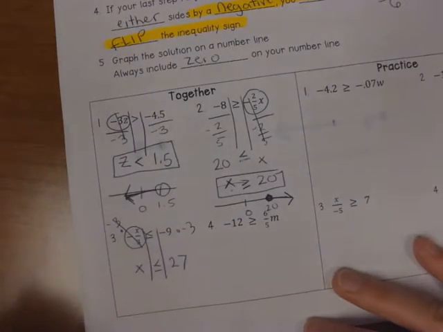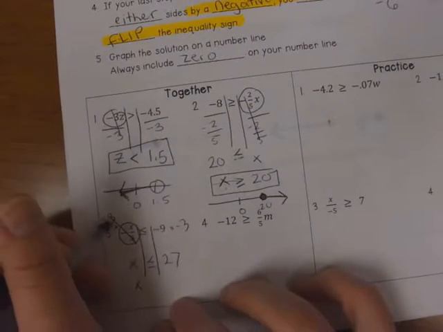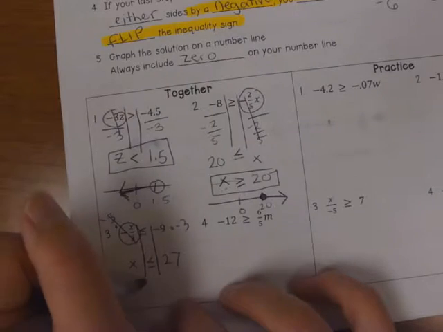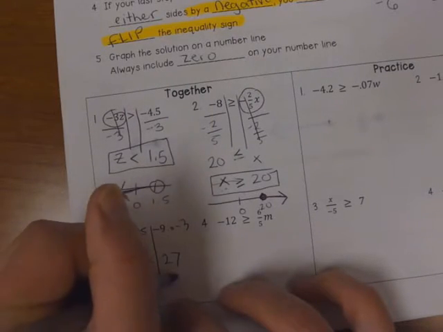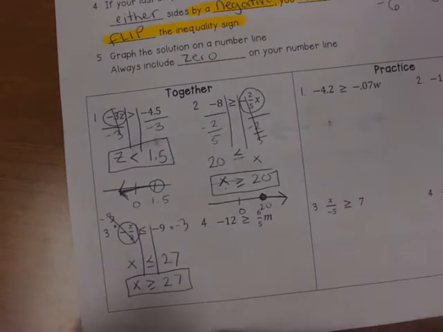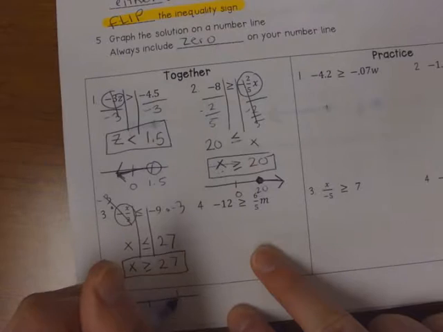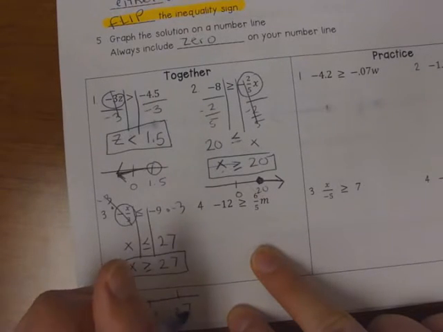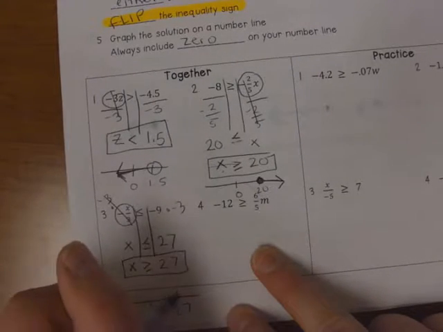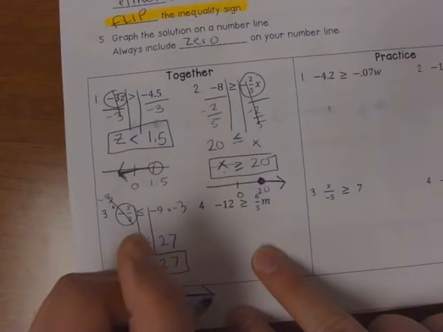Oh, I didn't flip the sign again, see? When you multiply or divide by a negative, you have to flip the sign. Even I have a hard time remembering that sometimes. And then I'm going to graph it with a 0 and a 27, and x is greater than it. Closed circle. This way.